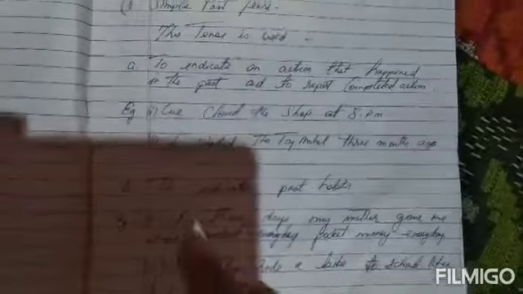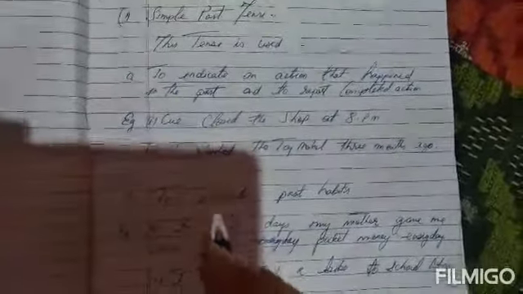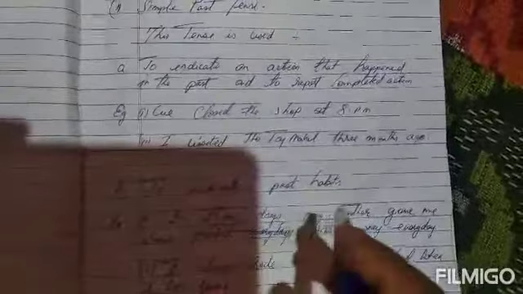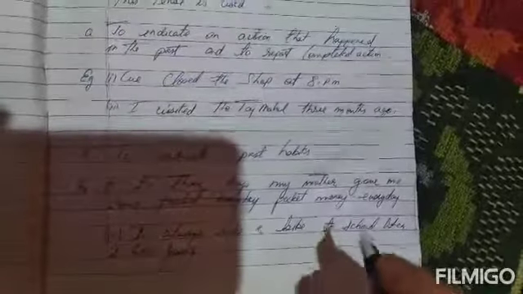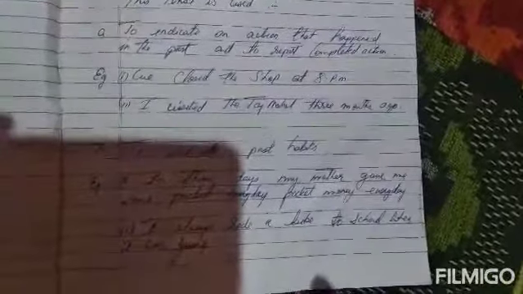Second, we also use simple past tense to indicate past habits. If you have to indicate any past habits, you will use simple past tense. For example, I always rode a bike to school when I was young. That means when I was young, I always rode a bike to school. That means I am indicating my past habit.